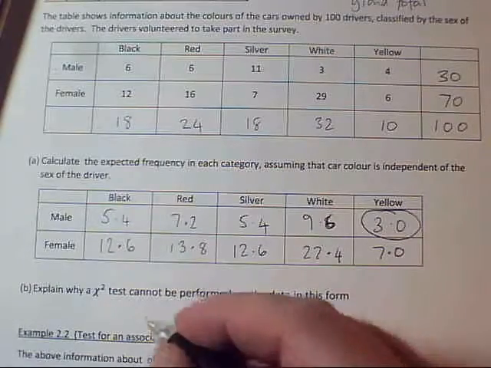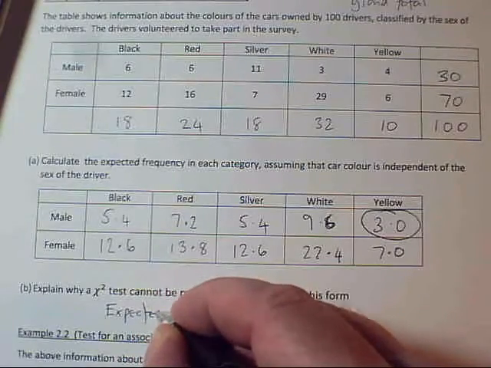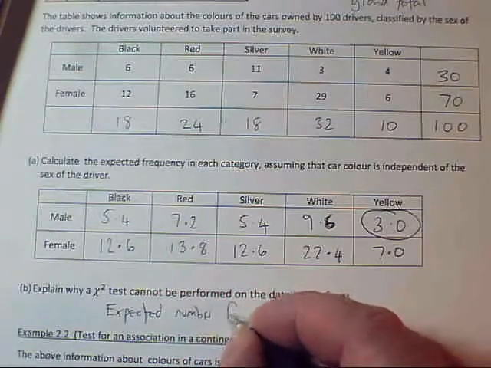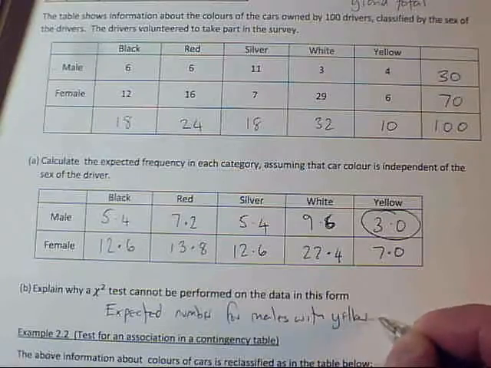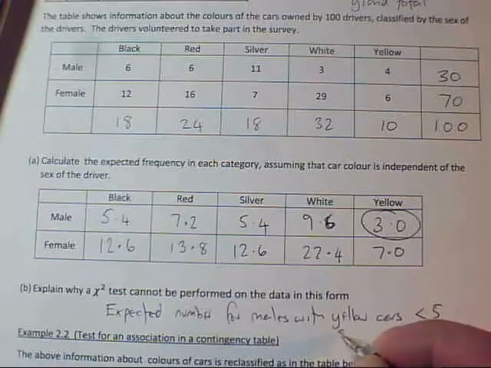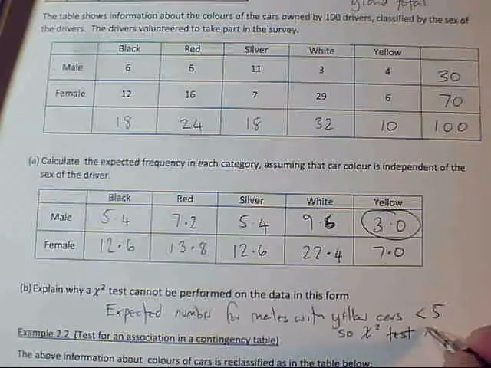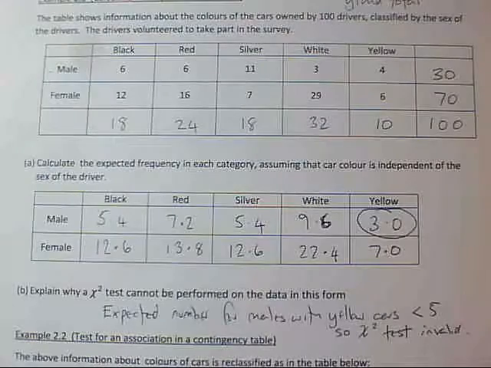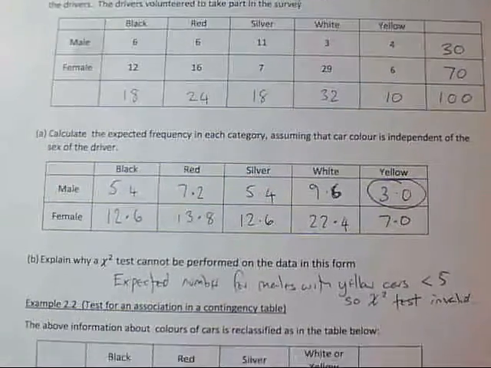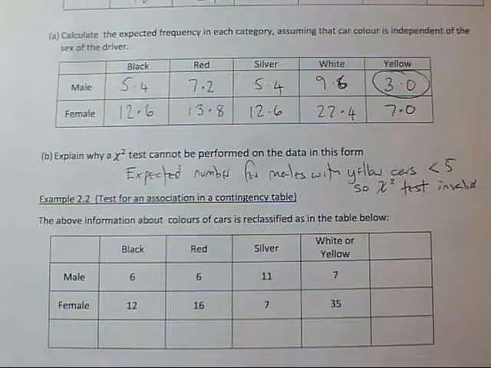So the reason why is the expected number for males with yellow cars is less than 5. So the chi-squared test is not allowed, is invalid. The way we deal with this, we'll see in the next problem. So in the next video, we'll look at how we combine groups of cells to make sure the expected frequencies are not less than 5.